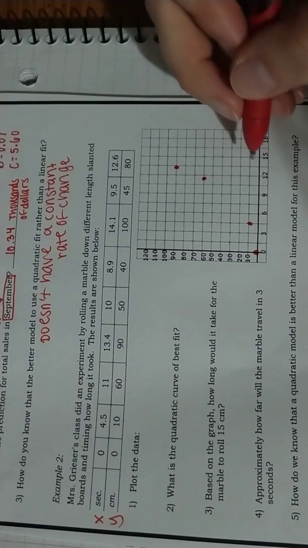And when I'm at 10, I'm at 50. When I'm at 8.9, I'm at 40. When I'm at 14.1, I'm at 100. When I'm at 9.5, I'm at 45. And when I'm at 12.6, I'm up at 80. So again, these don't have to be perfect.